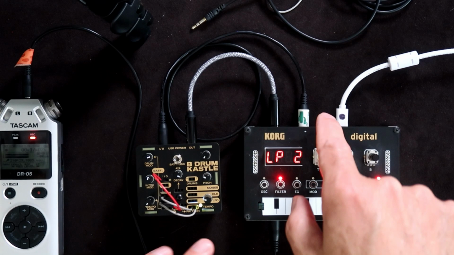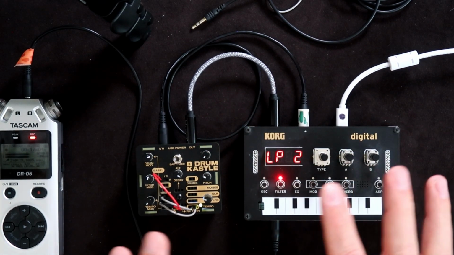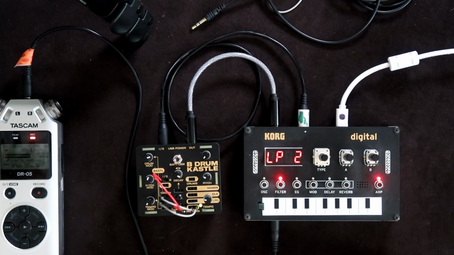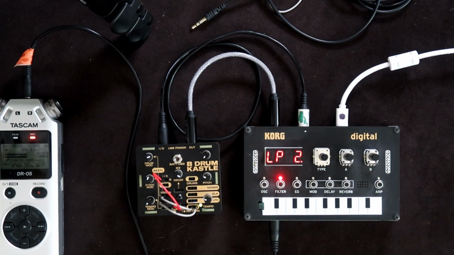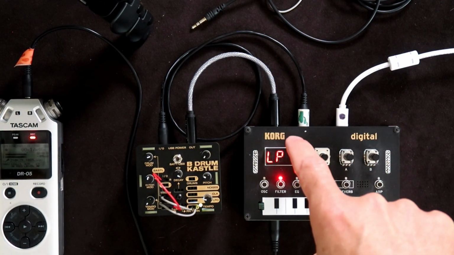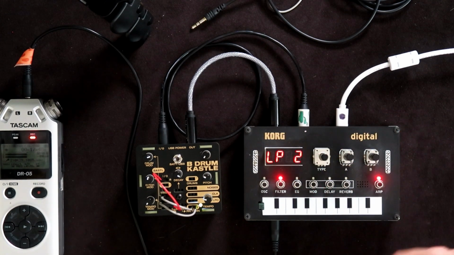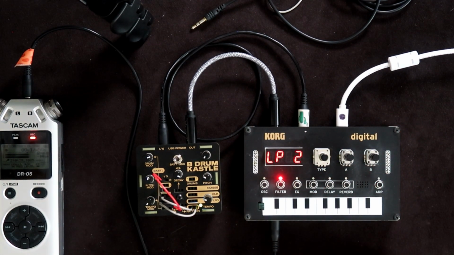Alright, now I just decided to skip the attenuator to try to get the volumes a little bit more balanced. You can hear that clipping on the input, and I don't know, it gives it kind of a nice distortion.